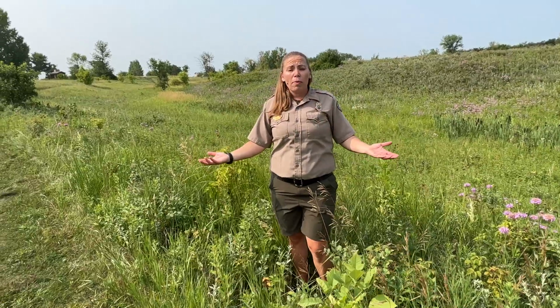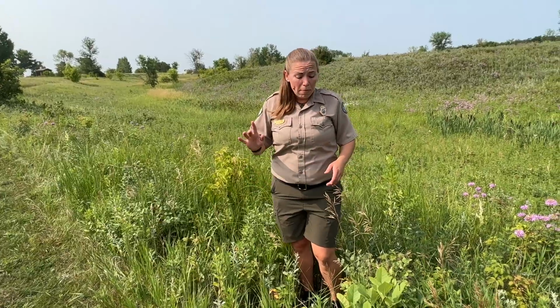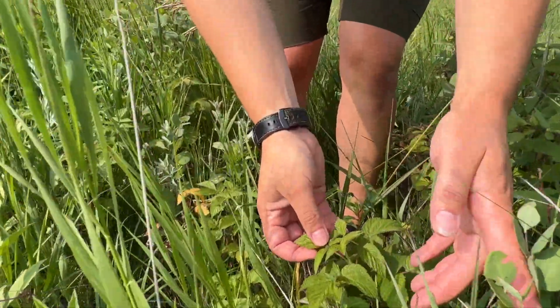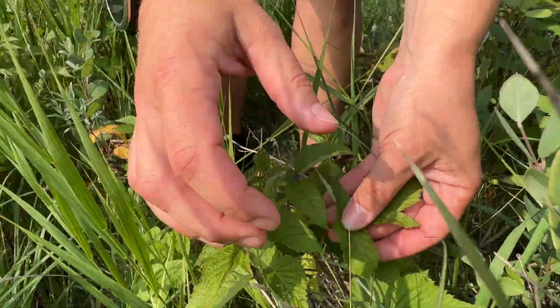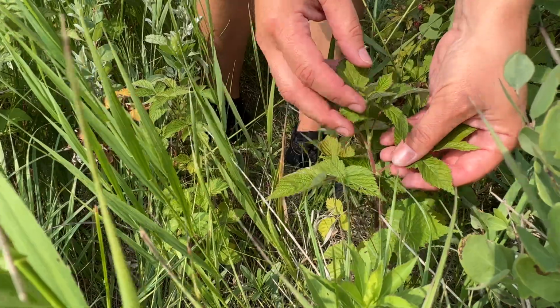So a lot of people go by the common adage of leaves of three, let it be. But not all leaves of three are bad for you. So come take a look at this one. And some of you might have already realized what it is. Obviously, if I'm touching it, it's not hazardous. Okay, but this is a wild raspberry.